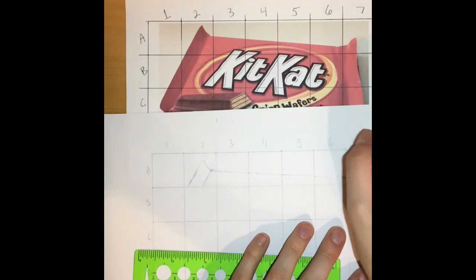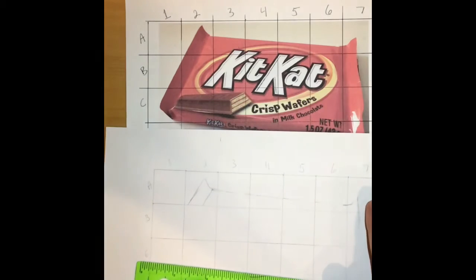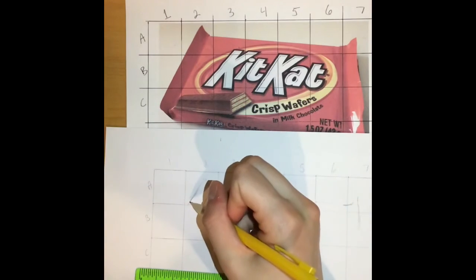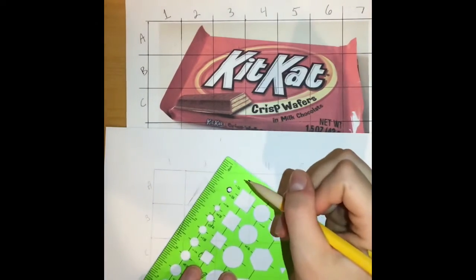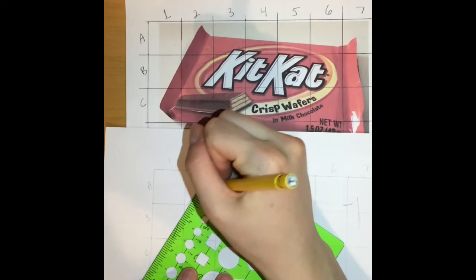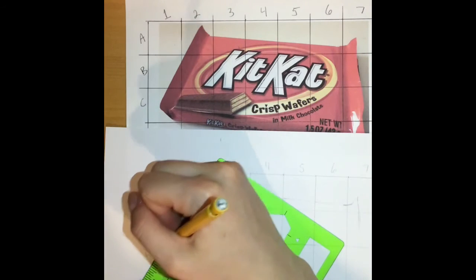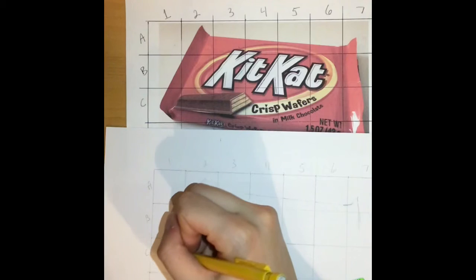Just looking at my positive and negative shape. Looking at the negative shape in that square really helps, in my own opinion. Then I'm just going to go down and draw that line, and I'm keeping an eye on each square.